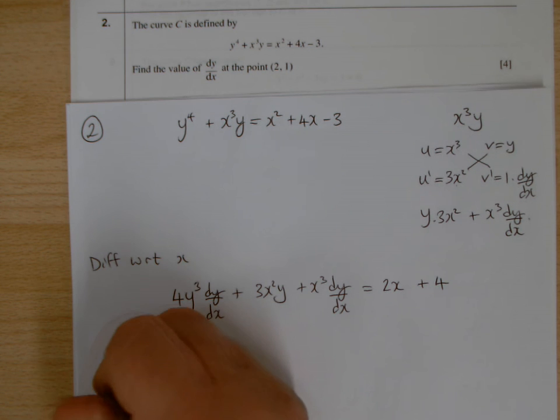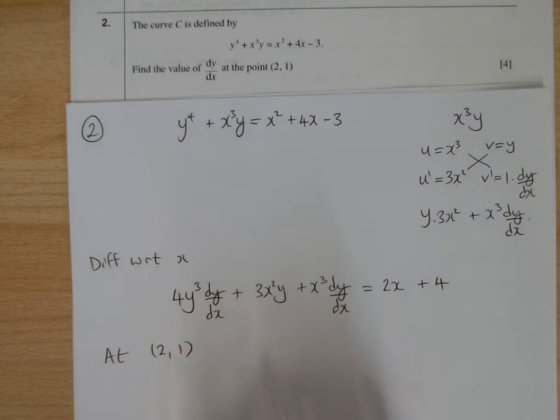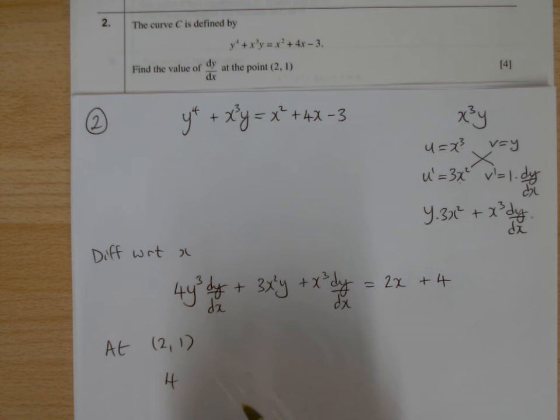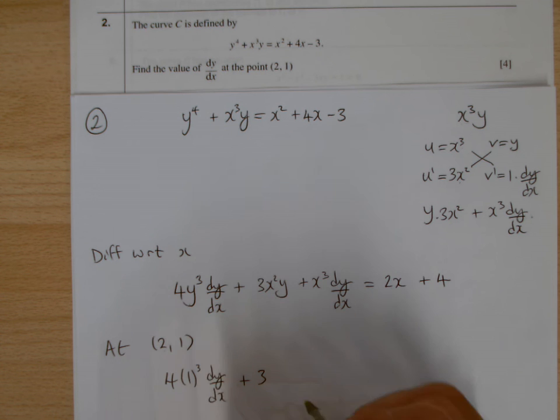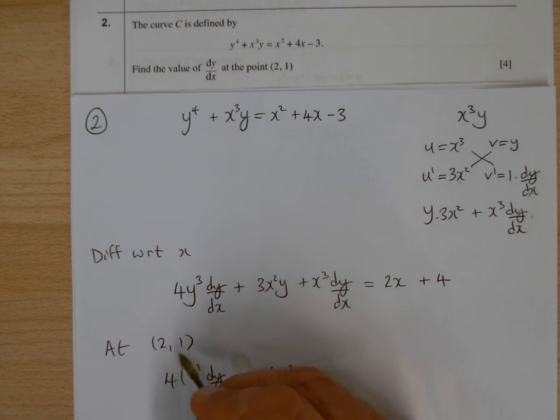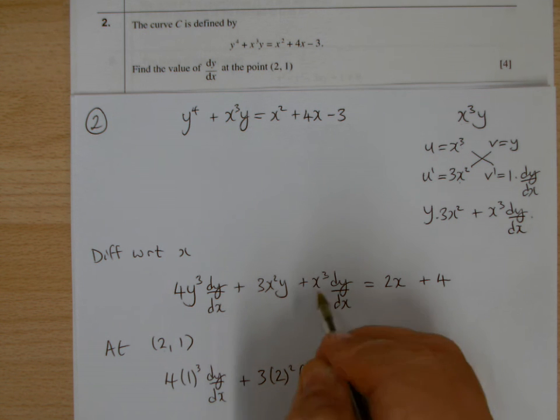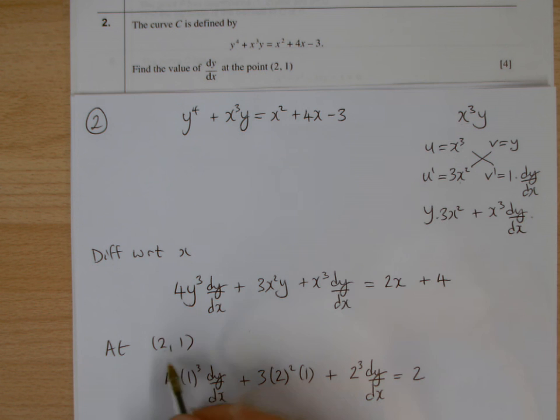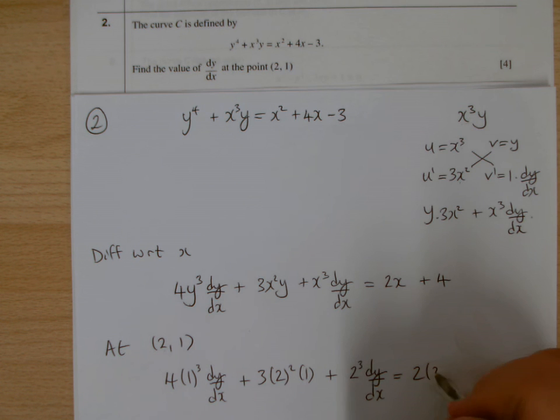So I could say, look, at the point (2, 1), okay? Let's sub it in. Let's see what we have here. So we've got 4. Well, y is 1. So it'll be 1 cubed dy/dx plus 3x squared. So that will be 2 squared, y, which is 1, plus x cubed. So it'll be 2 cubed dy/dx equals 2x plus 4. So remember, x is 2. So 2 times 2 plus 4.